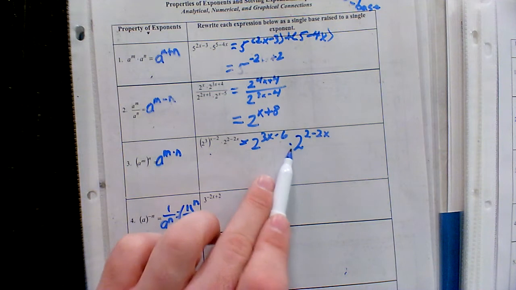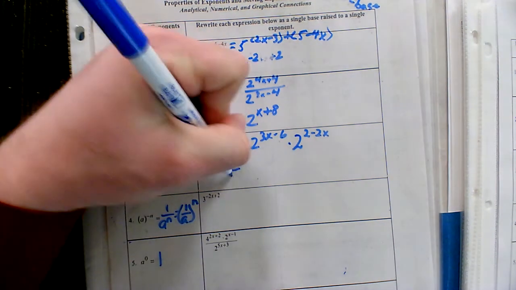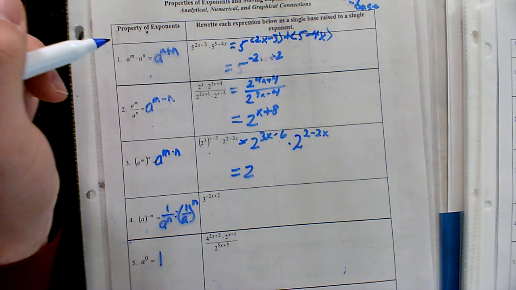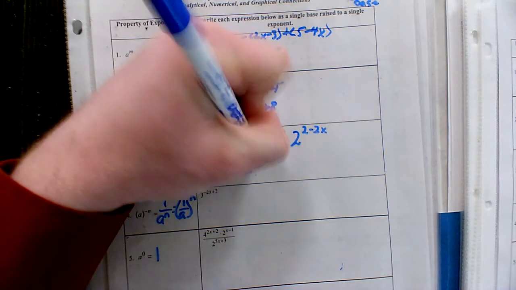Now again, use your rule from up above. These are like bases multiplied together, so I can add the exponents. When I add these exponents, what's my final answer? 3x minus 4.